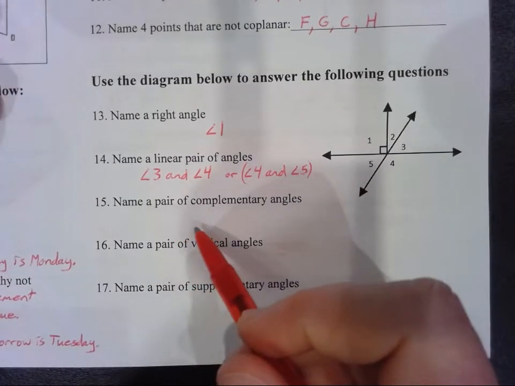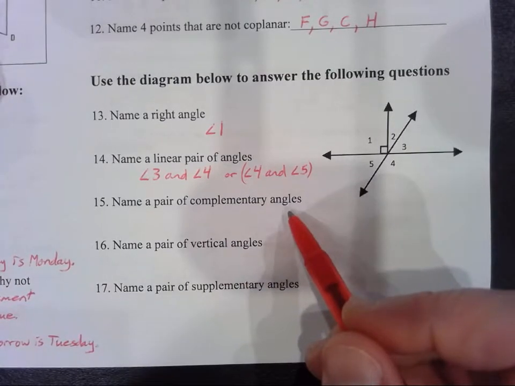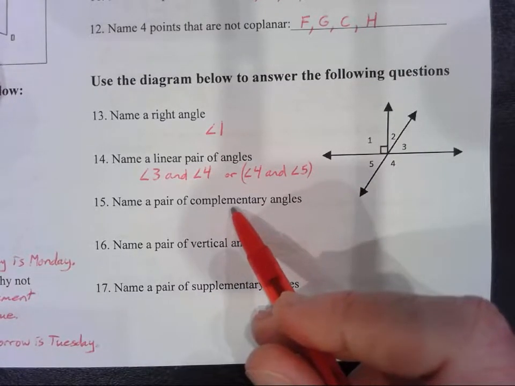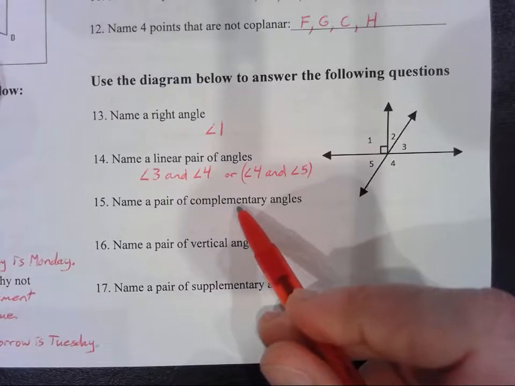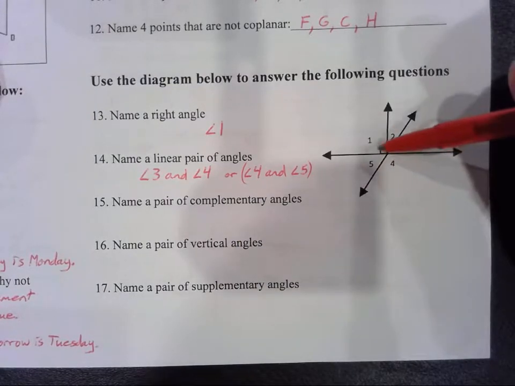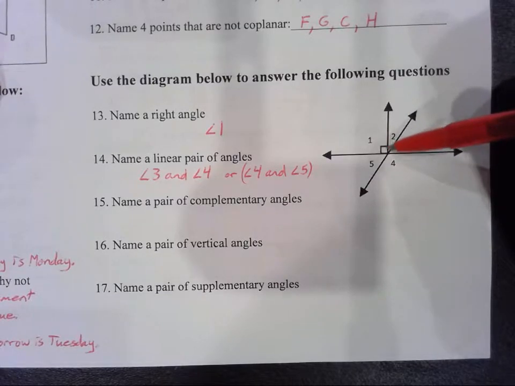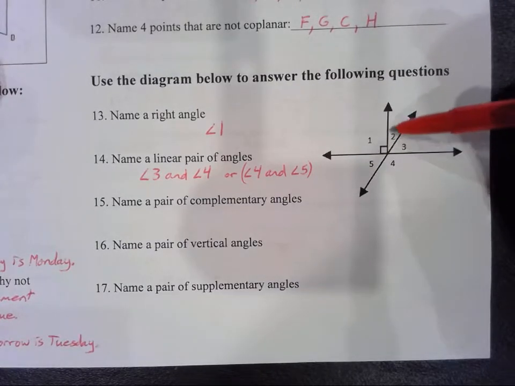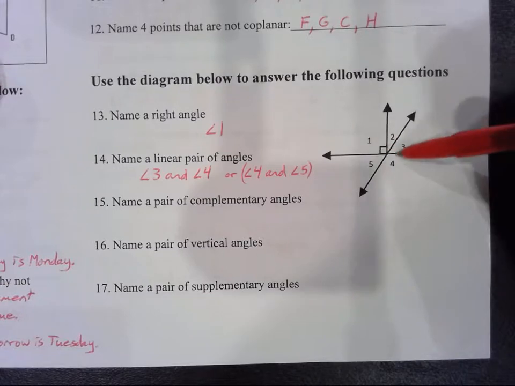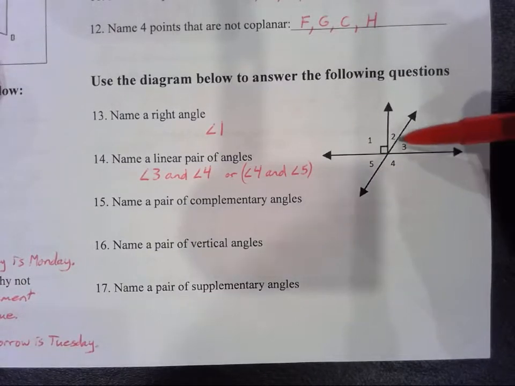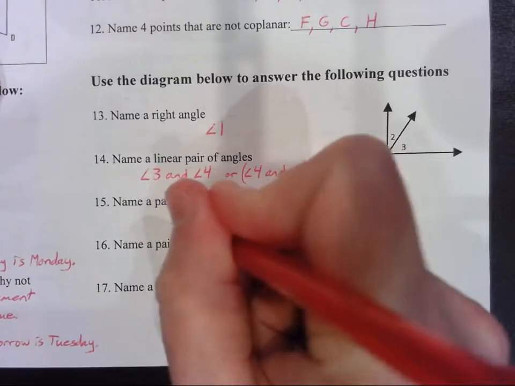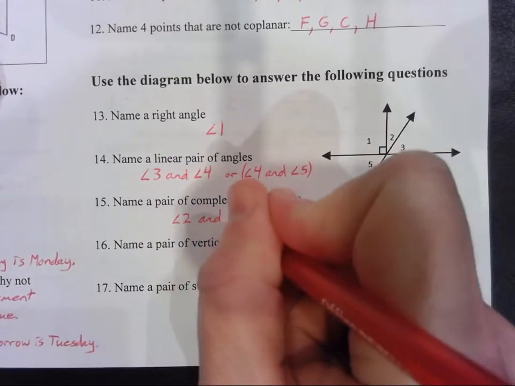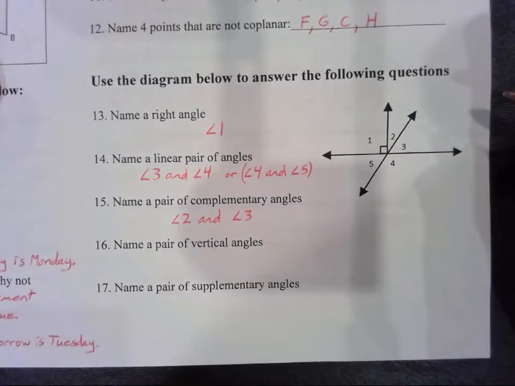Name a pair of complementary angles. So complementary means they add up to 90 degrees, 2 angles that equal 90 degrees. So if angle 1 is a right angle, if it's 90 degrees, this straight line means that angles 2 and 3 also have to be 90 degrees. This line is perpendicular to the horizontal line. So angle 2 and angle 3 are complementary angles. They have to add up to 90 degrees.